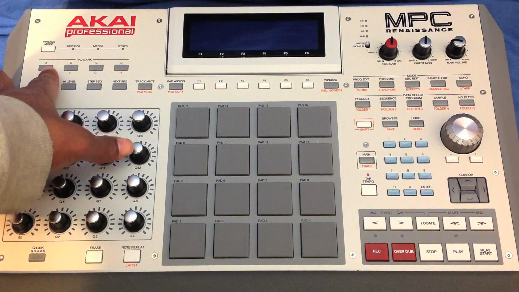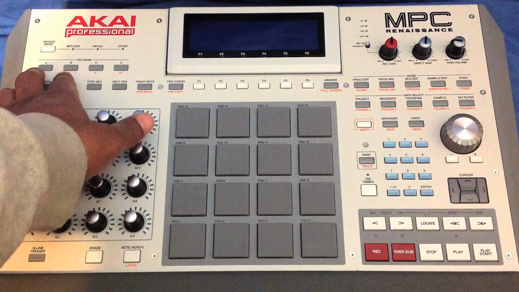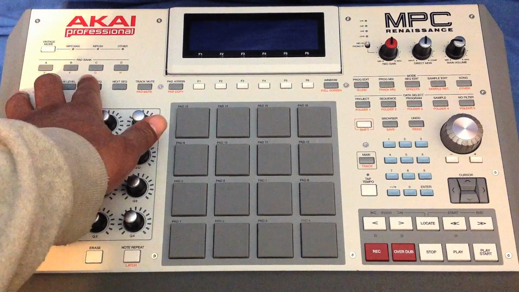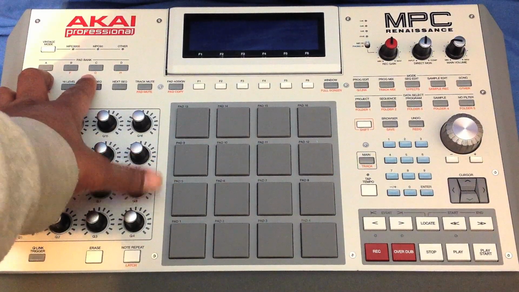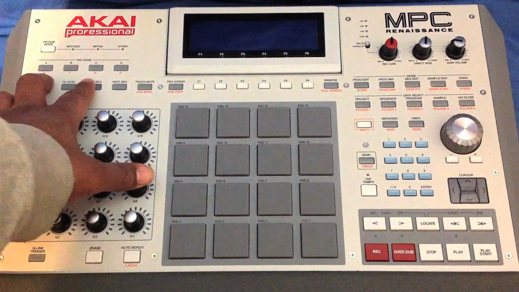A through H, which is very convenient. Like I said, with the ones that are underscored in the red, you hit the shift button.